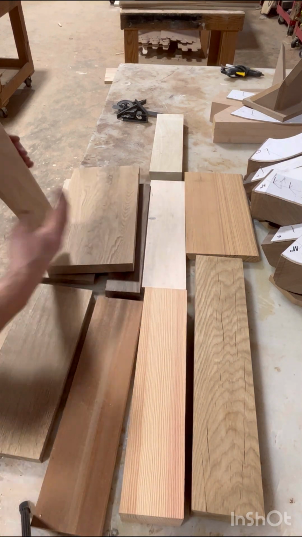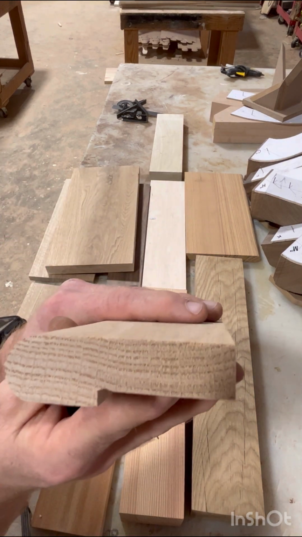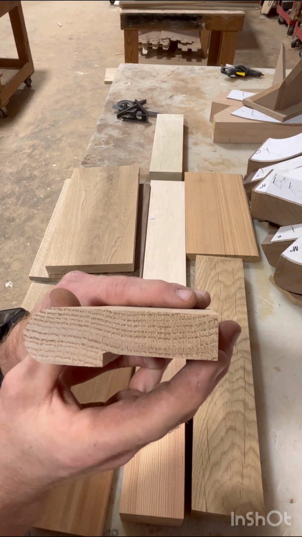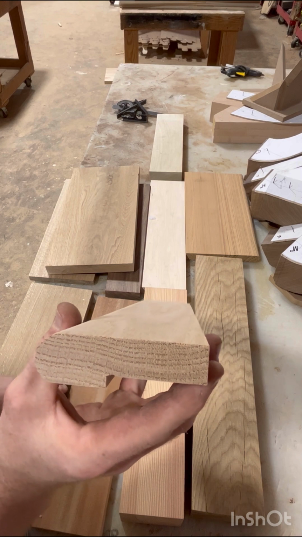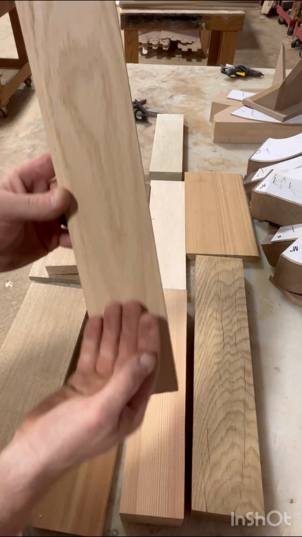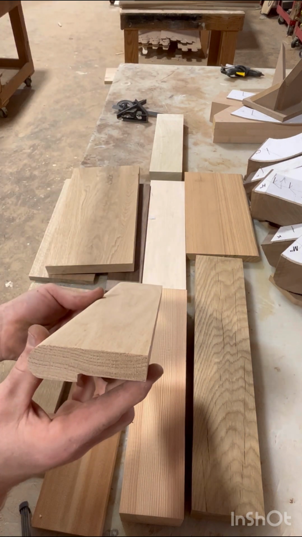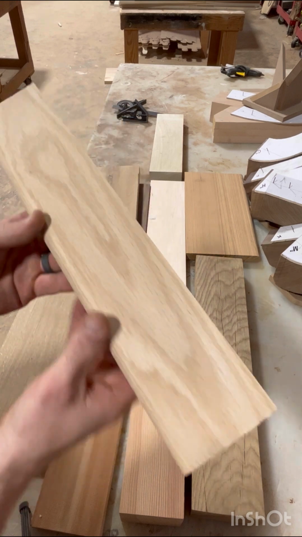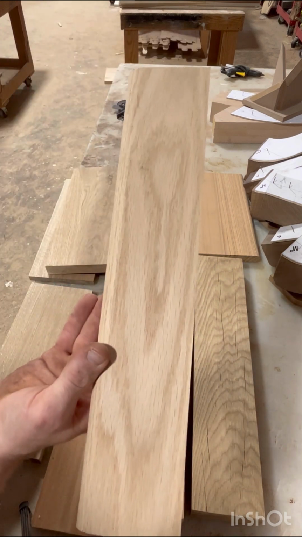Red oak has very open pores, and that's why white oak is better for exterior grade. Those pores are literally where the water travels through the tree. And this particular piece of red oak is extremely flat sawn, and you can see that effect, the cathedrals right there.